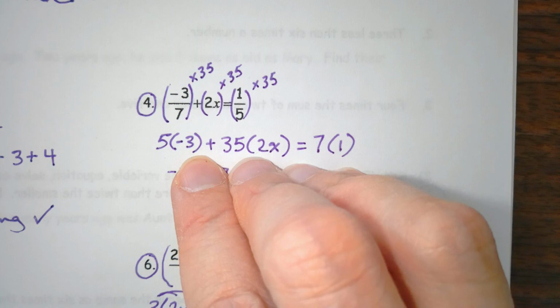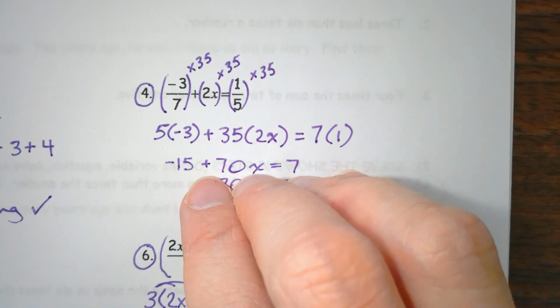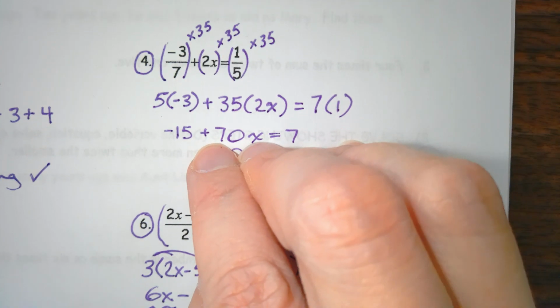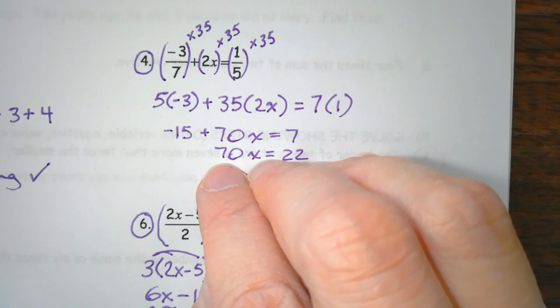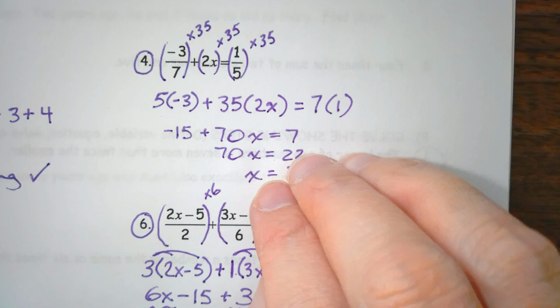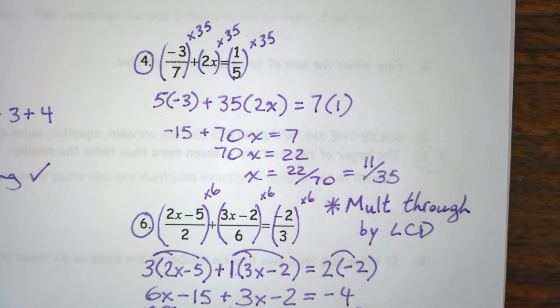Okay, who has the next line for me? Gavin. Yep, good. And then? Which is 22. Okay. Right. Excellent. How many of you got 11 over 35? Okay. Good.